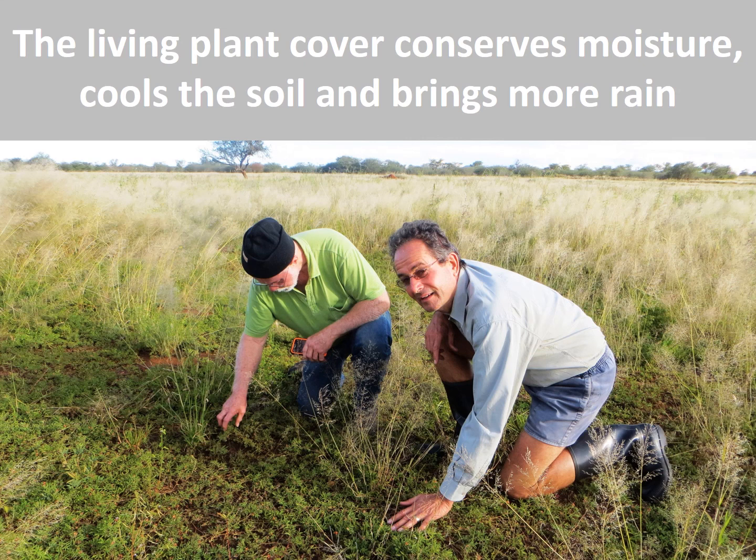Now, in looking at this, this is Uwe, and this is me, and I'm looking down here, and we had clouds in the sky, and we were thinking about rain. And what's happening down here at the surface of the soil is this cover is cooling off the soil.